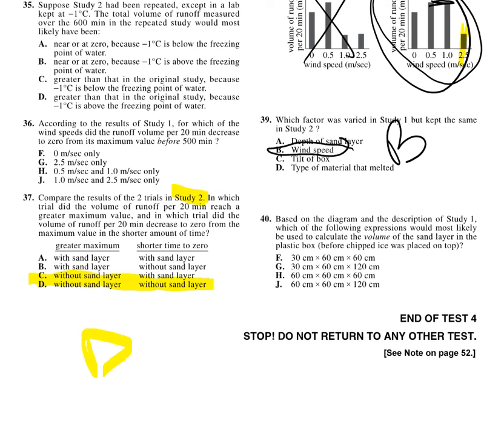And then finally, 40, based on the diagram and the description of study 1, so study 1 again, which of the following expressions would most likely be used to calculate the volume of the sand layer in the plastic box before chipped ice was placed on top?